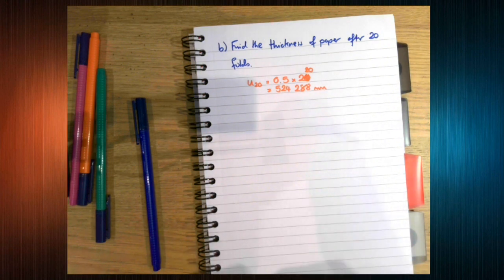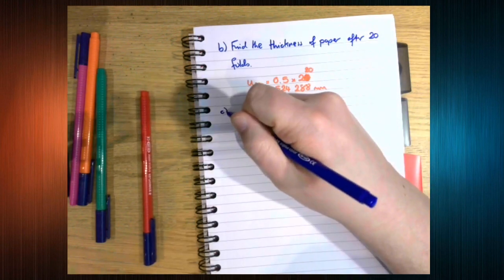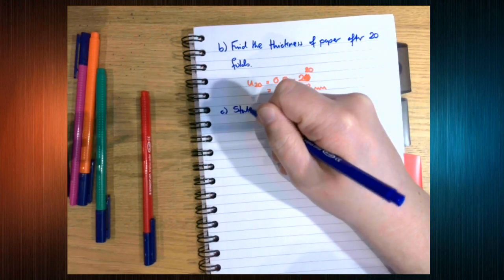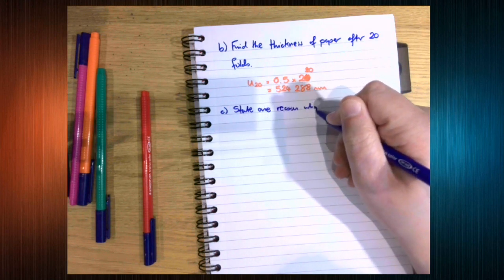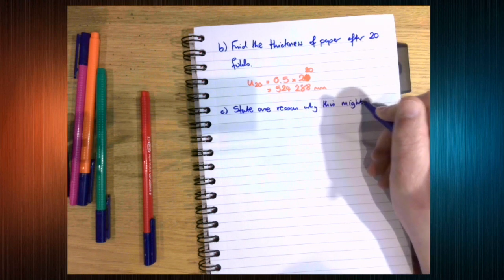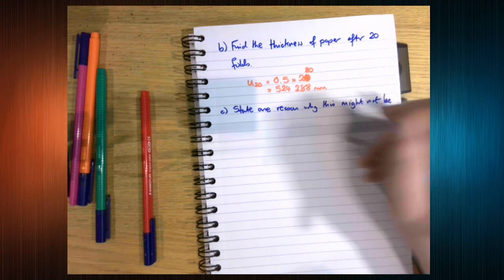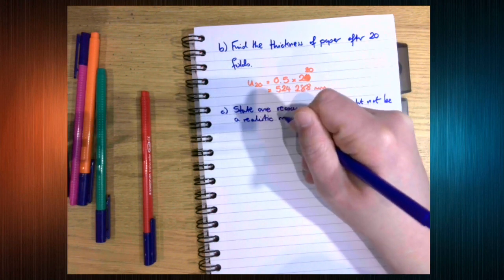Because part C is: state one reason why this might not be a realistic model.